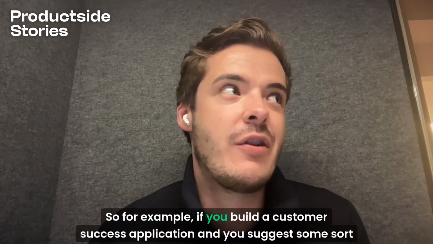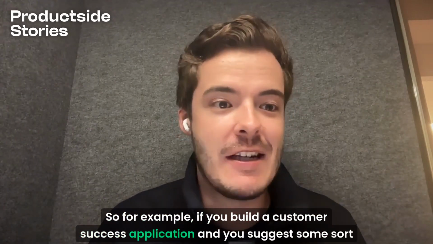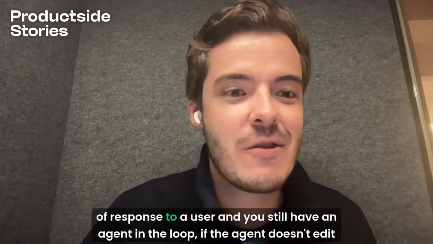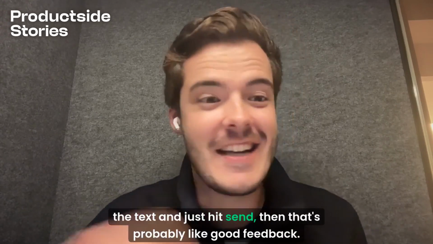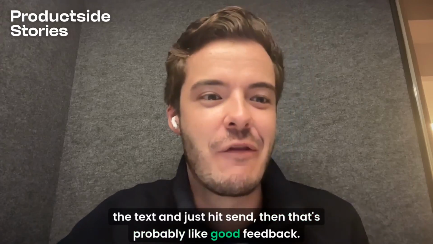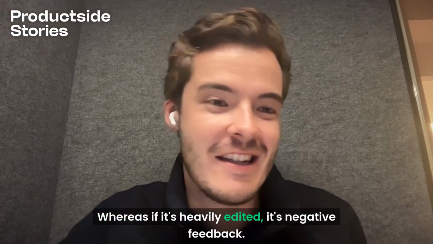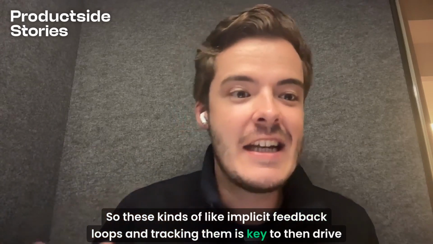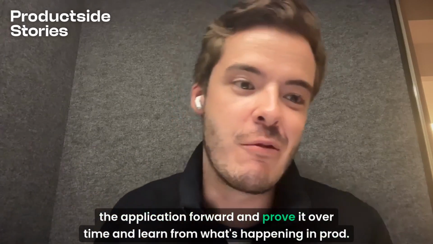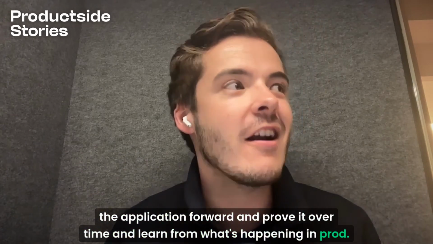So, for example, if you build a customer success application and you suggest some sort of response to a user and you still have an agent in the loop, if the agent doesn't edit the text and just hits send, then that's probably good feedback. Whereas if it's heavily edited, it's negative feedback. So these implicit feedback loops and tracking them is key to then drive the application forward and improve it over time and learn from what's happening in prod.